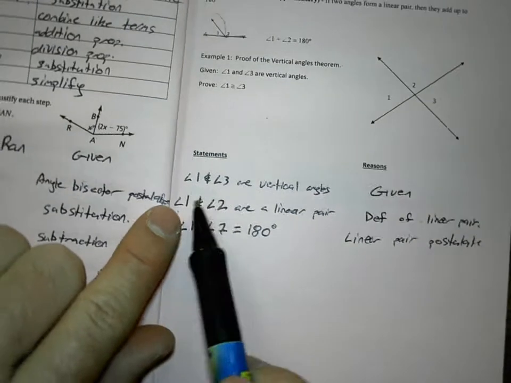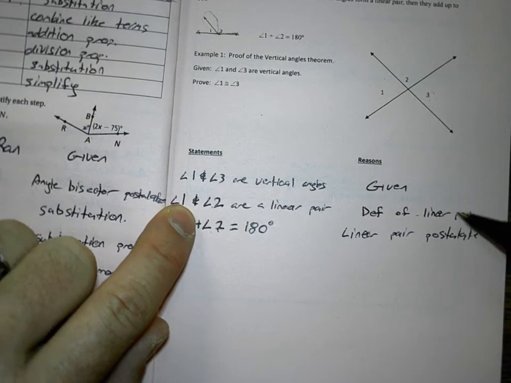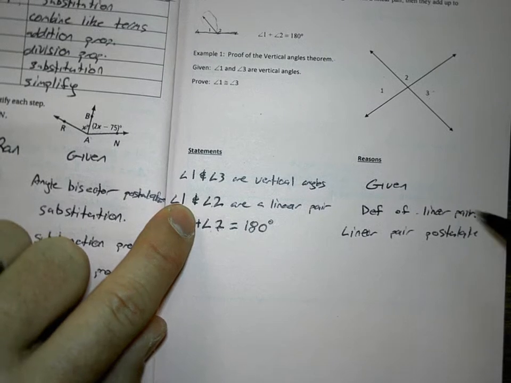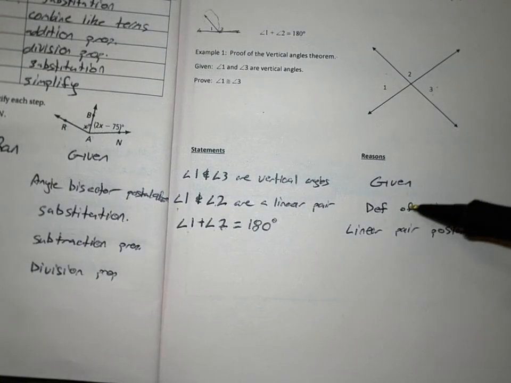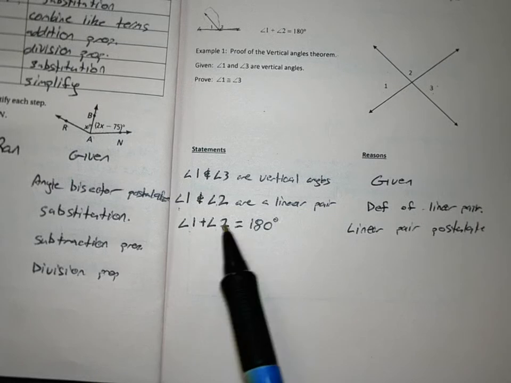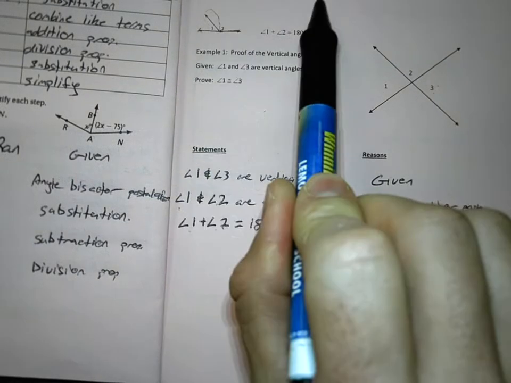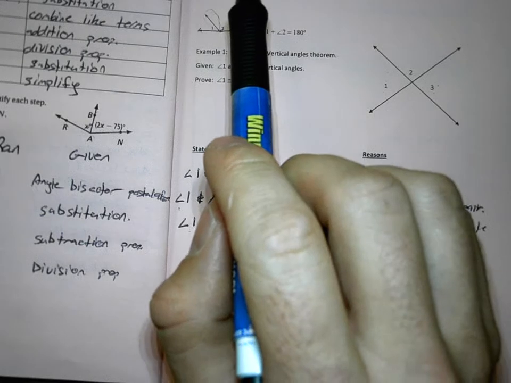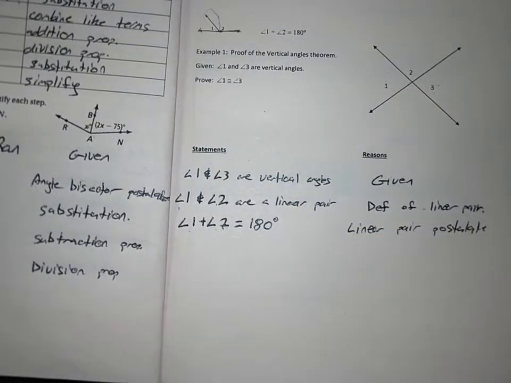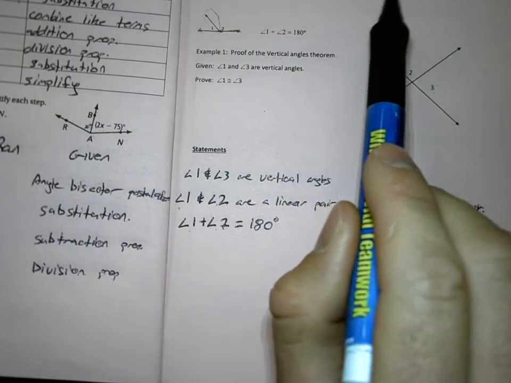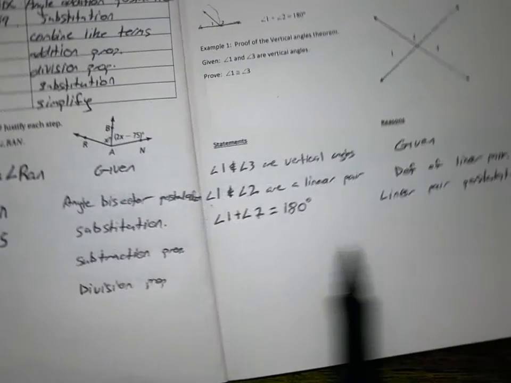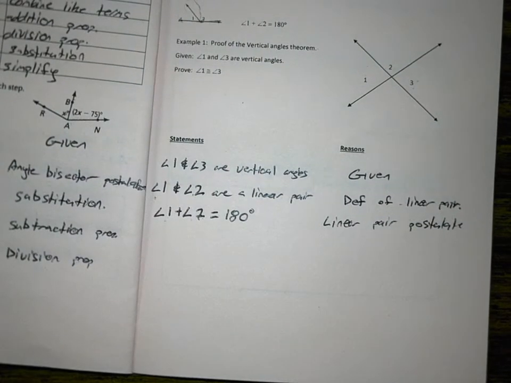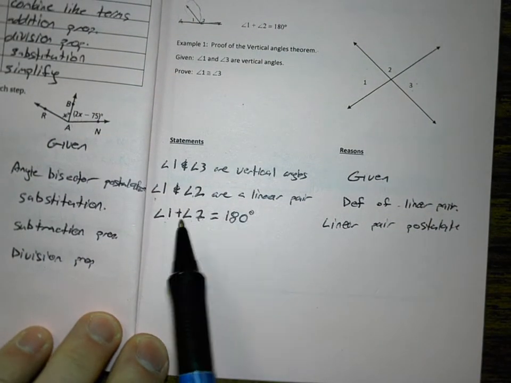So there's a difference. I know these two are a linear pair because they fit the definition of a linear pair. The physical angles fit the physical definition. I know that they add up to 180 because of the postulate, not because of the definition. Remember, the definition only states that they share a ray and they have opposite rays. It says nothing about 180 in the definition. But the postulate talks about adding up to 180 degrees. So I know that these two are a linear pair and they add up to 180.